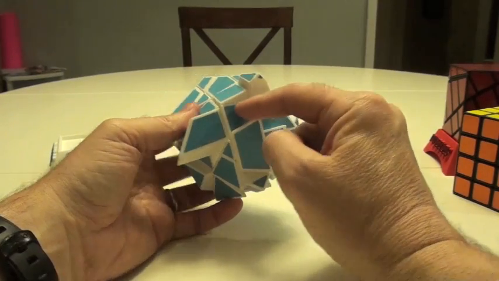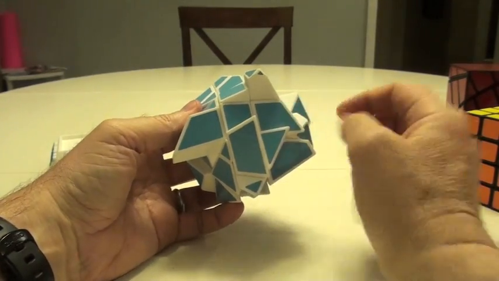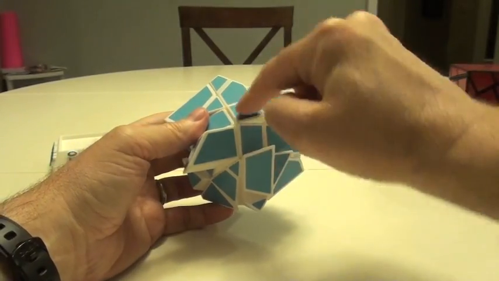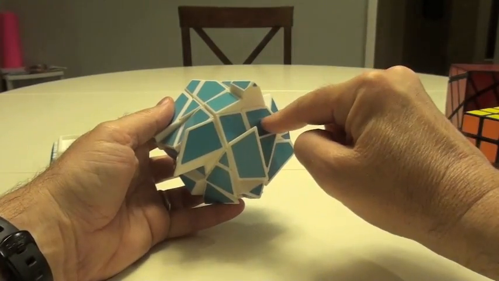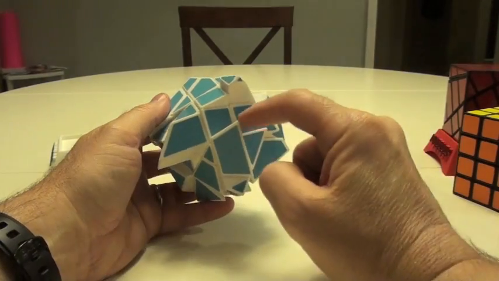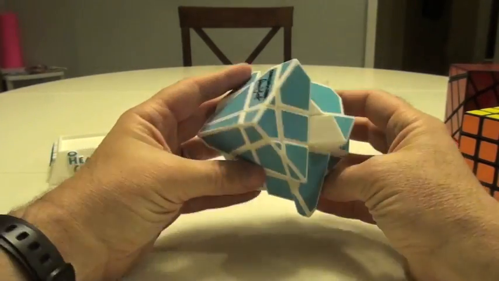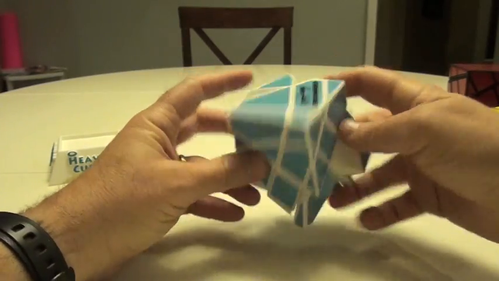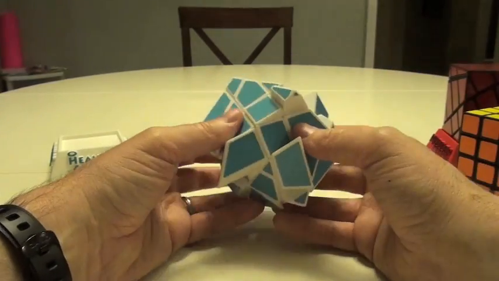What if it's this? Is it this center? I would say no, because this corner matches with this center. So if I were to move this to this layer, I'd have to turn it around. This would occupy this slot. So it can't be the center. I can move on. Now maybe it's this center, which is a possibility. This center might belong here, but we're not sure.